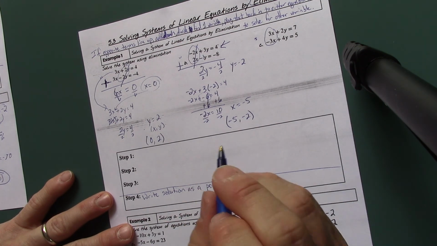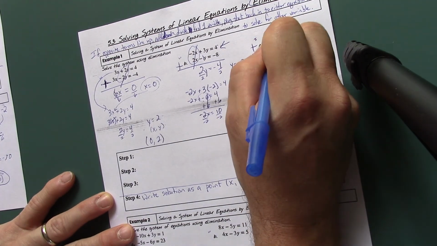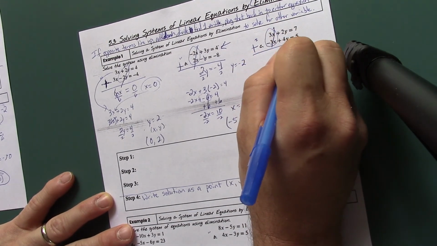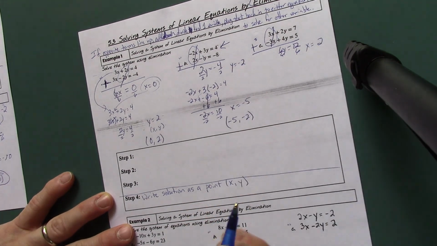Once you press pause, I've already circled the ones that are the opposites in the next one. Try out, see on your own, come back and check. Alright, so we're going to add down because those cancel. That's 6y equals 12. I'm going to divide by 6 here to get x equals 2.